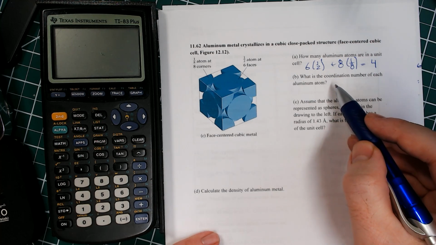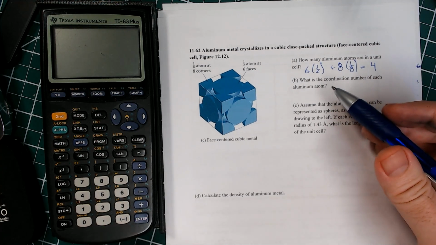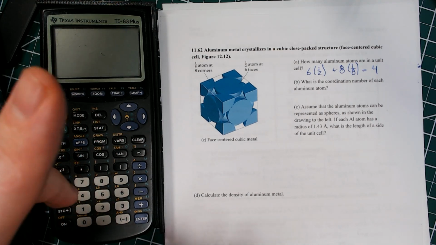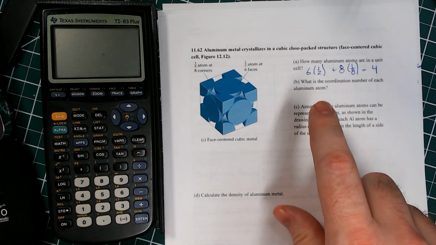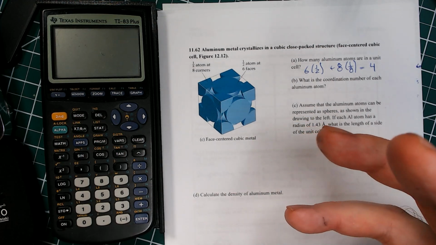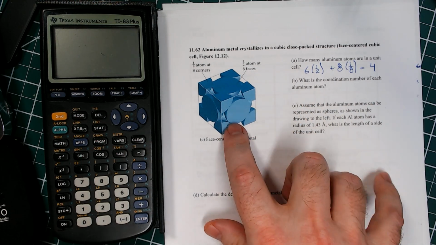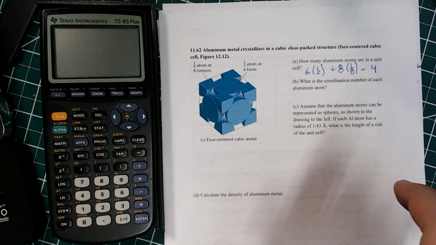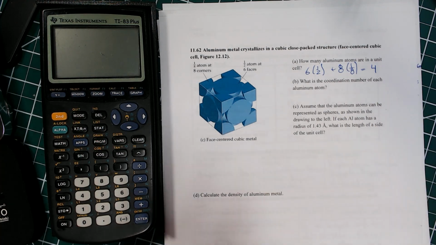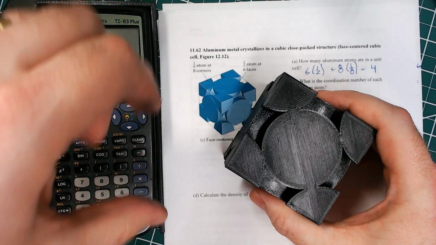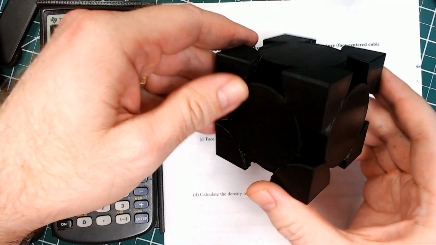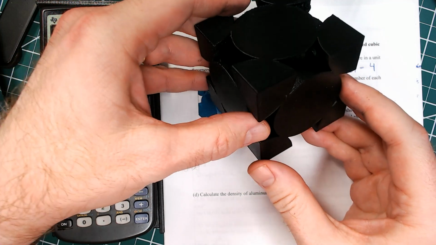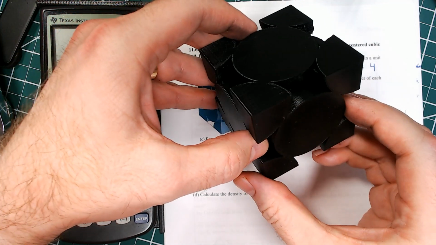All right, what is the coordination number? Now, coordination number, this is not a learning objective, so this is not something that you have to know how to do, but it is interesting. So I'm going to go ahead and show you how to do the coordination number. All right, so I've got a 3D printed face-centered cubic. I 3D printed this one at my own house. So here's my 3D printed face-centered cubic.